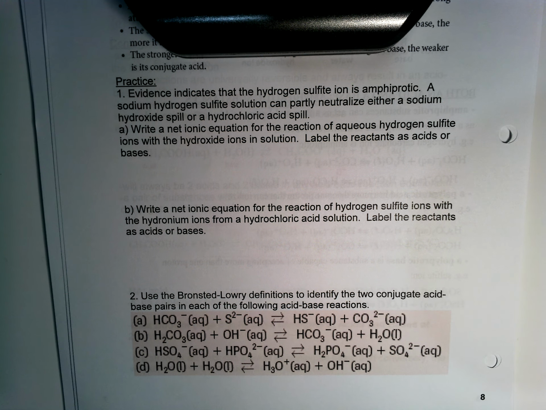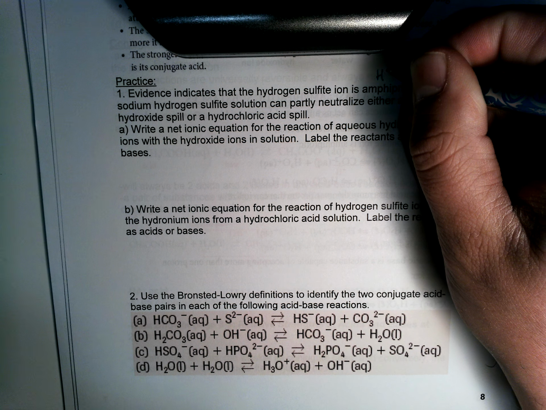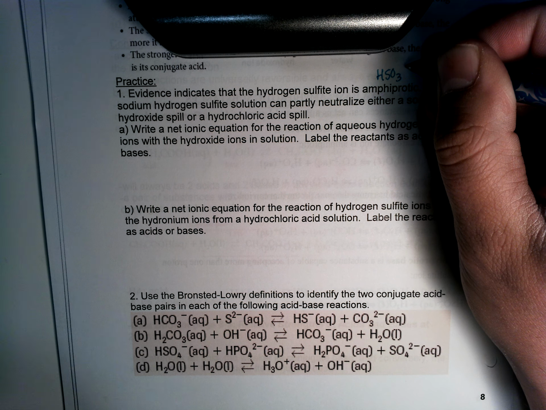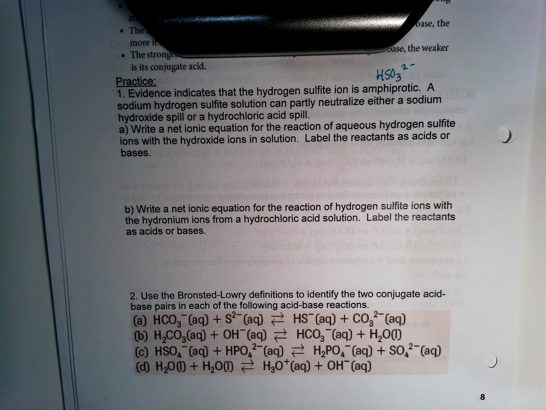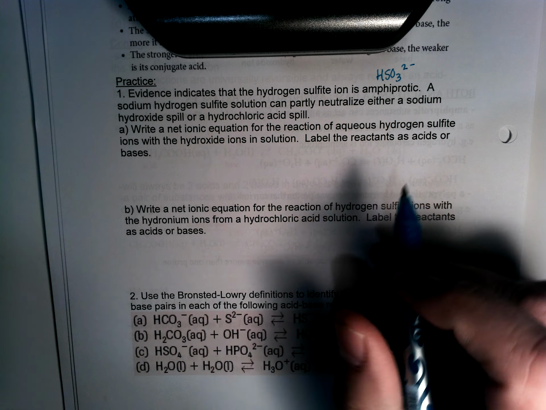Okay, so evidence indicates that hydrogen sulfite ion is amphiprotic. So hydrogen sulfite is HSO3 minus. A sodium hydrogen sulfite solution can partly neutralize either a sodium hydroxide spill or a hydrochloric acid spill. Write the net ionic equation for the reaction of aqueous hydrogen sulfite ions with hydroxide ions in solution. Label the reactants as acids and bases.